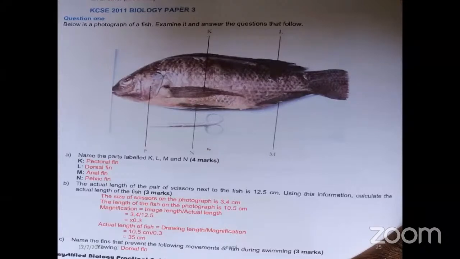Now to this question, sorry, I had forgotten and put the question with the answers, which I should not have. The students were asked first to name the parts K, L, M, N, and P. And I had Madam tell you that as you identify the parts, you should be able to know the dorsal side and the ventral side of the fish. The dorsal side is the upper side, the ventral part is on the lower side.